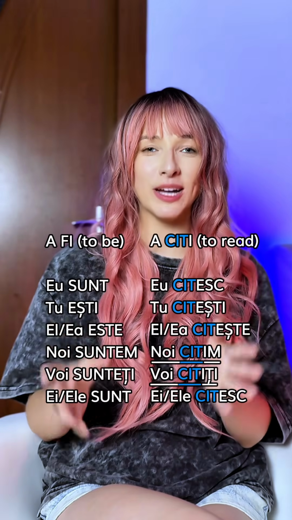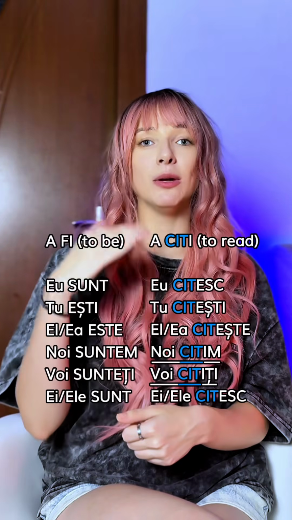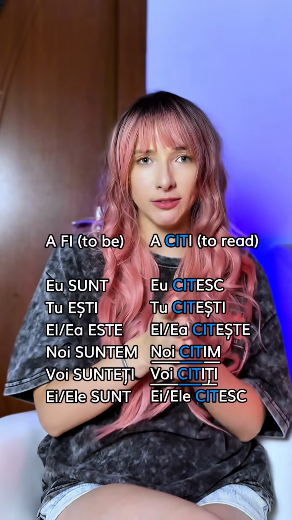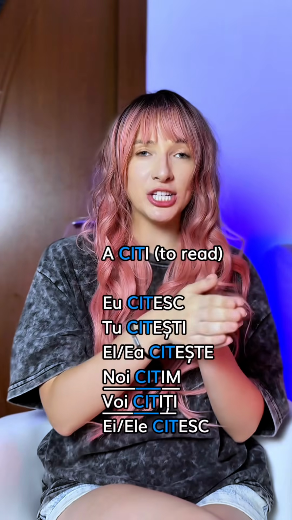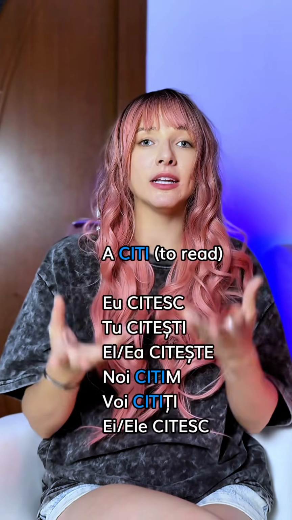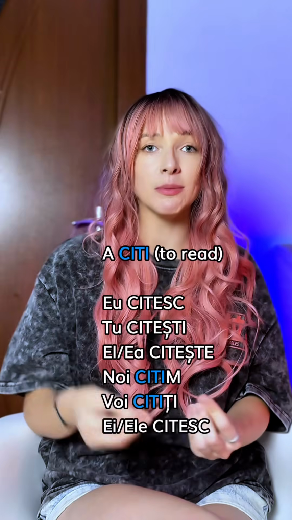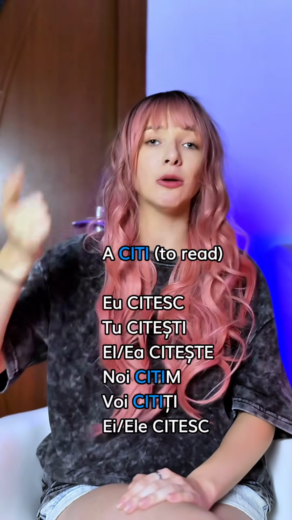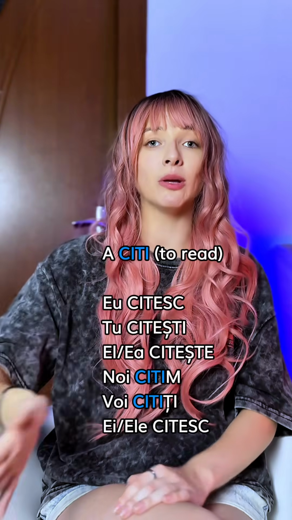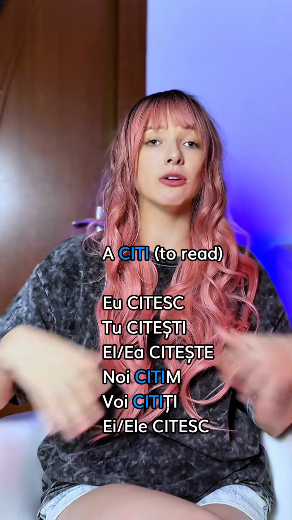Moving on to the last ones, noi and voi, namely we and you all, we don't need the verb to be anymore. And we are left with noi citim, voi citiți. In my opinion, these conjugations are the easiest because we keep the full verb a citi, and we add the same endings that we add to any verbs, not just this one.